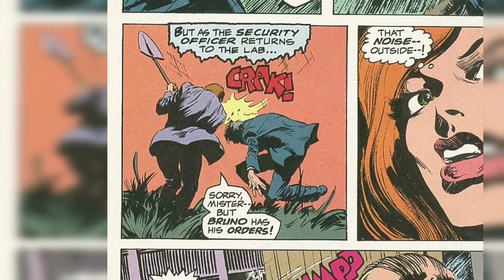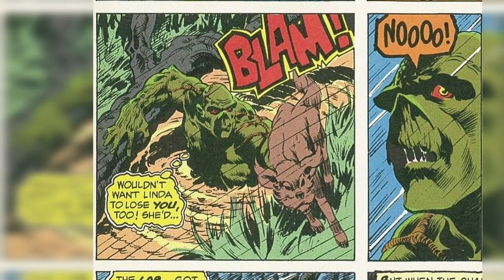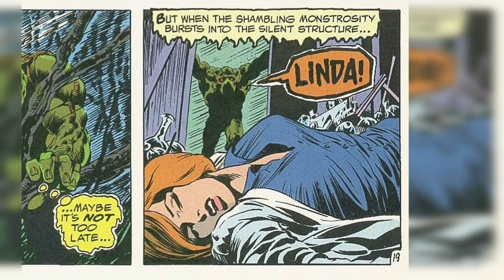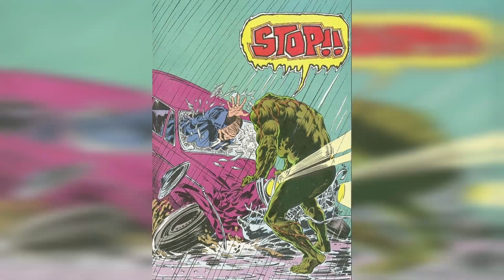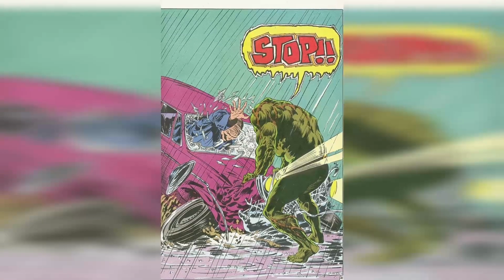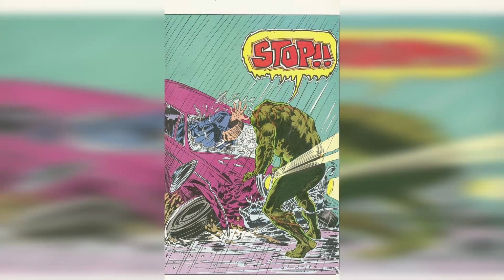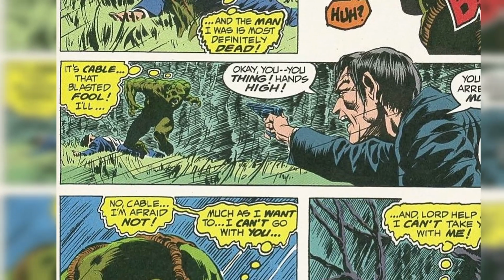Cable shows how useless he is by immediately getting taken out by a bad guy while Ferret and a goon approach Linda. Swamp Thing hears a blam while saving the dog from the mire and returns to the lab to see Linda dead. Swampy runs to the car and says his first words since changing, yelling "Stop!" while smashing the hood of the car, sending Ferret through the front window. Ferret is then killed by Swamp Thing after Ferret put multiple bullets inside of him.